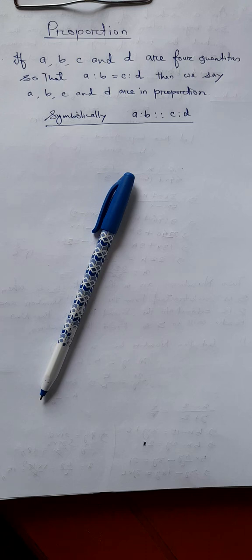Welcome to viewers. Here we will discuss proportion. In the last class, we talked about ratio, how ratio can be used to calculate the share of profit between two persons in a partnership business, how ratio can be used to factorize a quantity in two parts. Here we will discuss proportion.